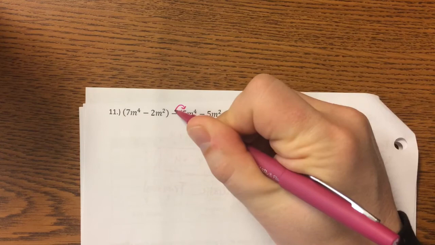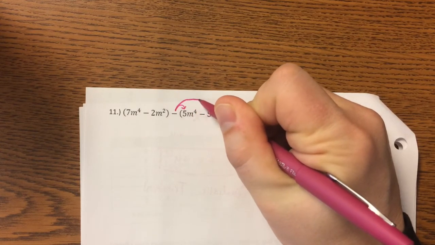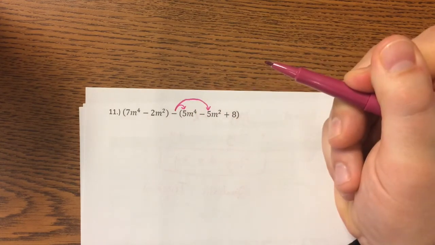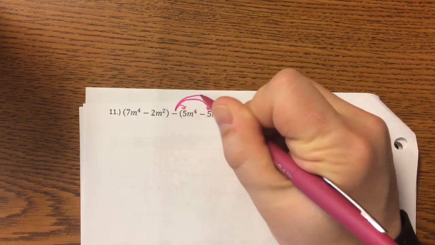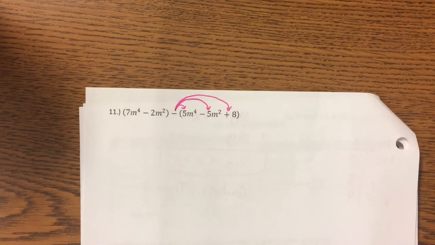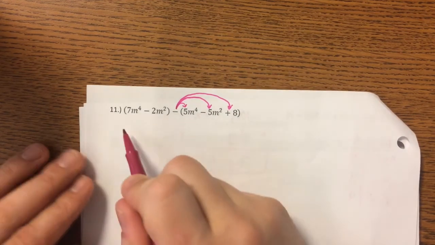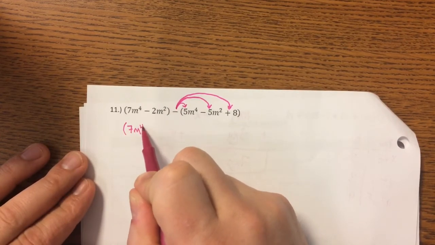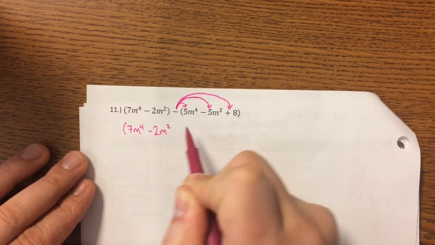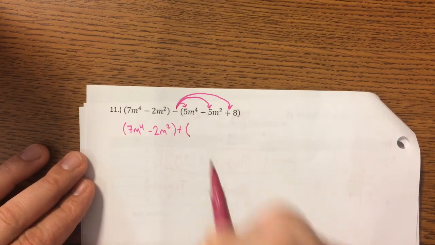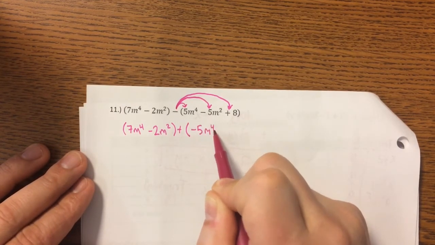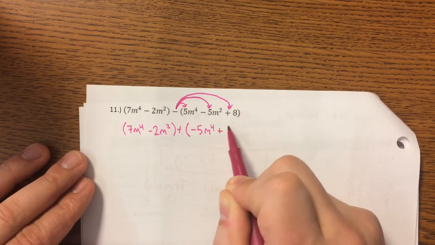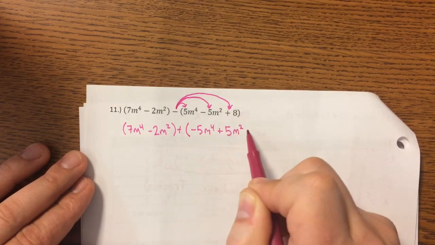Would I change the plus to a minus? Yep. Basically, all of these terms, you're going to change the signs. So you're essentially going to distribute that negative sign. I'm going to rewrite this as 7m to the 4th minus 2m squared. Now I'm going to change it to a plus and distribute that negative: negative 5m to the 4th, and then plus 5m squared, and then minus 8.